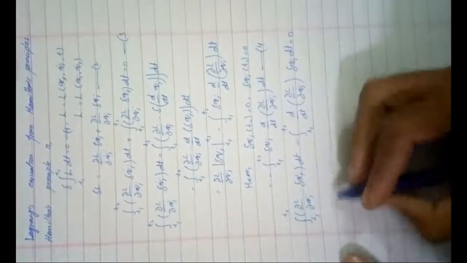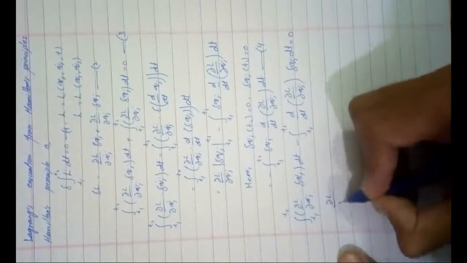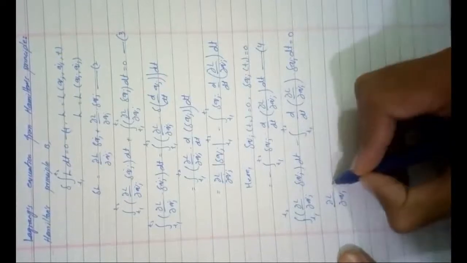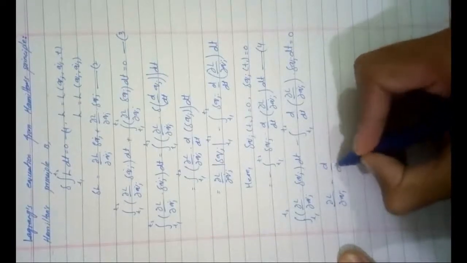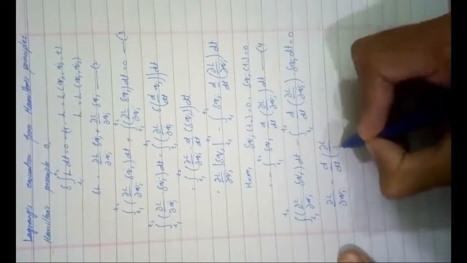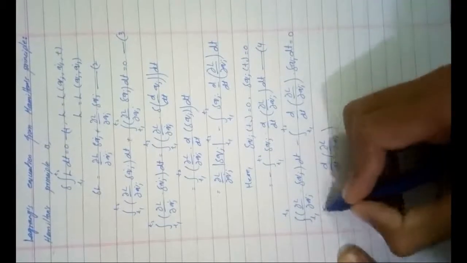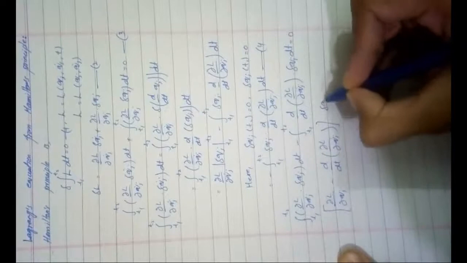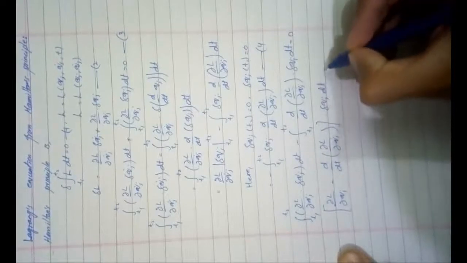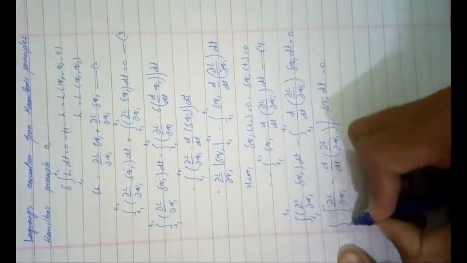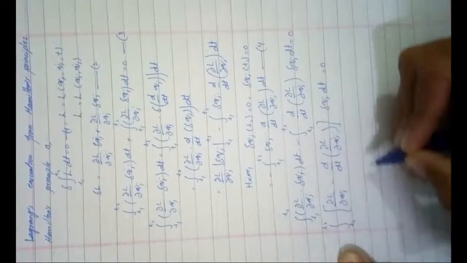By taking common we have partial L over partial qj minus d over dt of partial L over partial q dot j, delta qj into dt equals to 0, and here is the line integral t1 to t2.